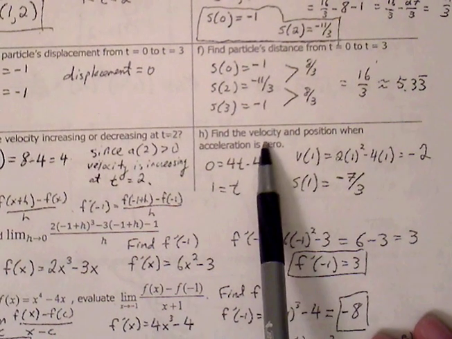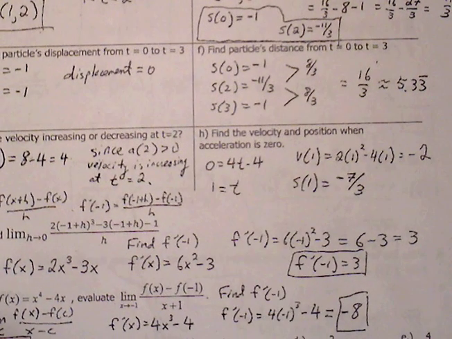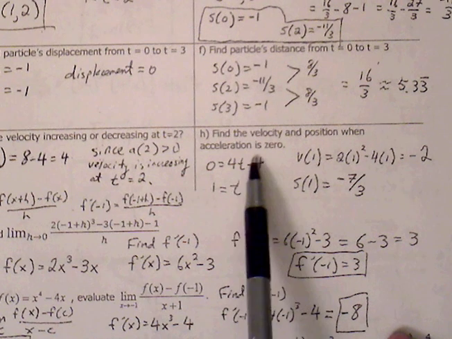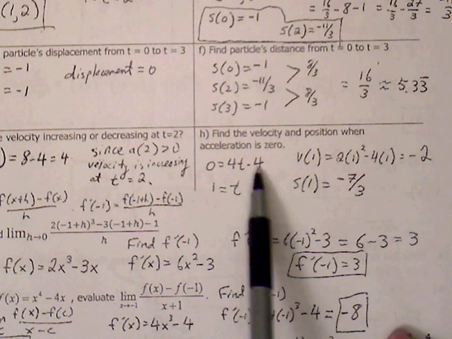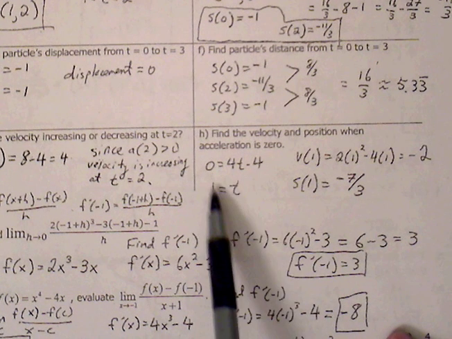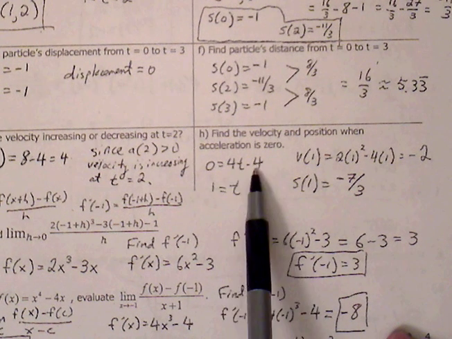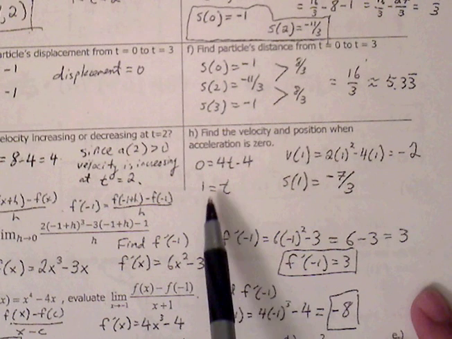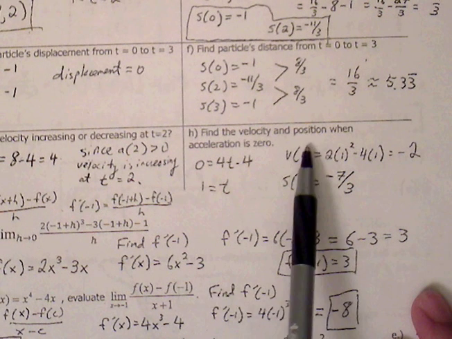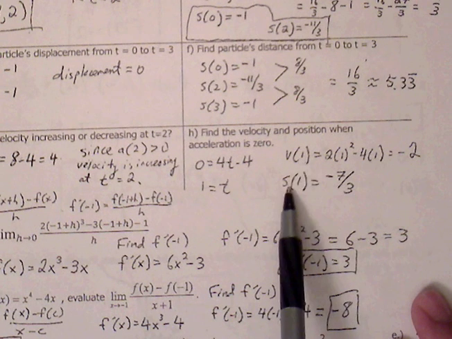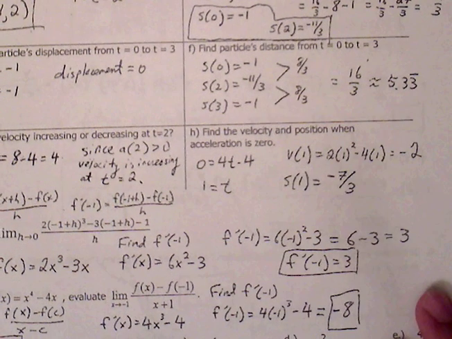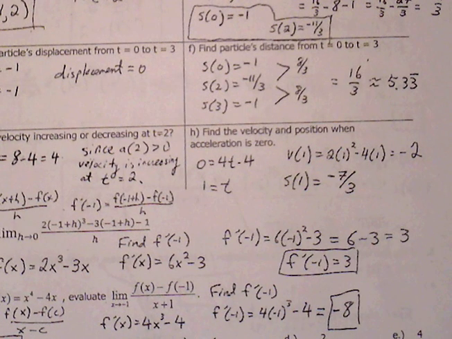Okay, find the velocity and position when acceleration is 0. So we simply find out when the acceleration is 0, and acceleration is 0 at t equals 1. We just set the acceleration function equal to 0 and solve for t. We get t equals 1, and we simply plug that back into the respective velocity and position functions, and we're going to get negative 2 and negative 7 thirds.